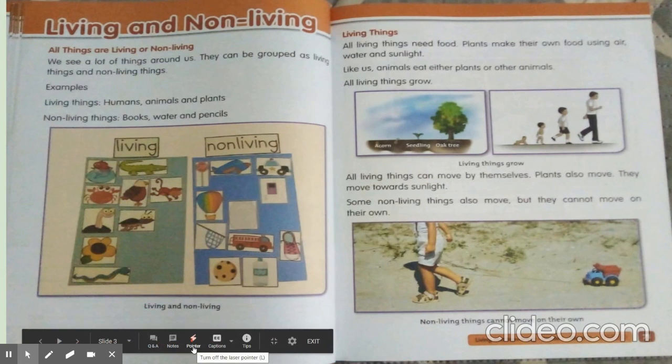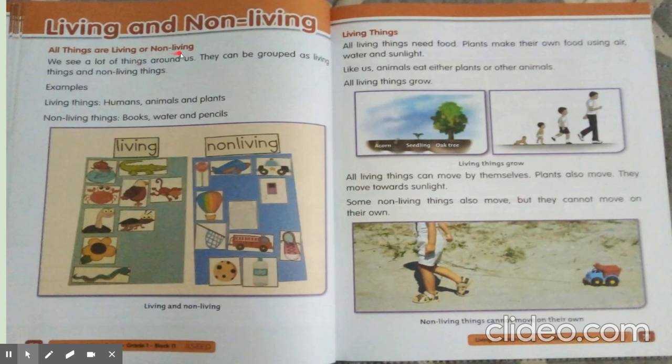All things are living or non-living. We see a lot of things around us. If you get up early in the morning, you see your bed. There is a bed sheet. There is a water bottle. On top, you have a fan. You have an AC. You have a light. You have curtains. You have a cupboard. You have your toys. You have a few books. So, when we get up in the morning, we see a lot of things around us.